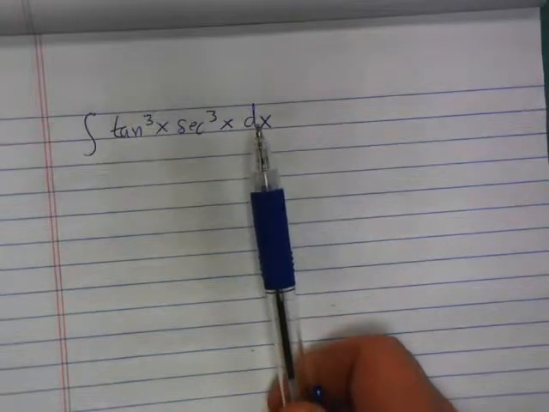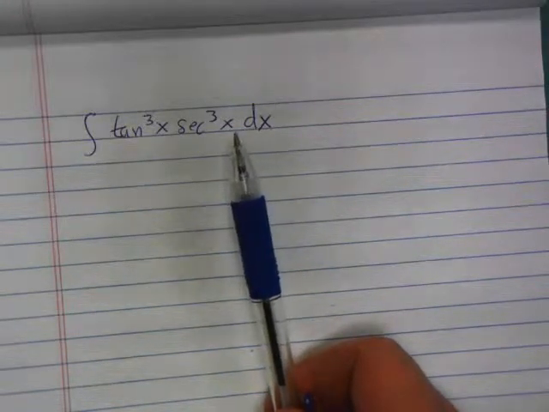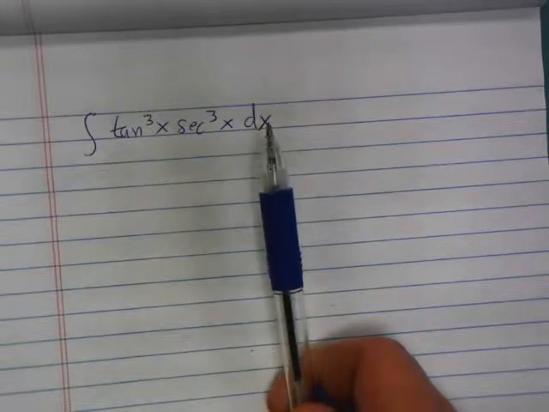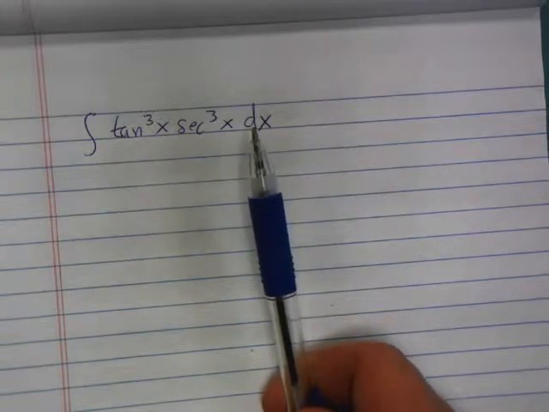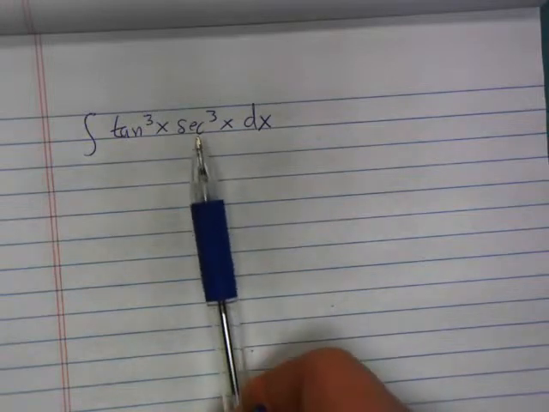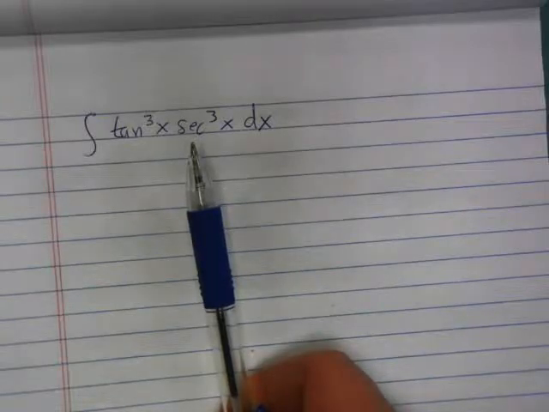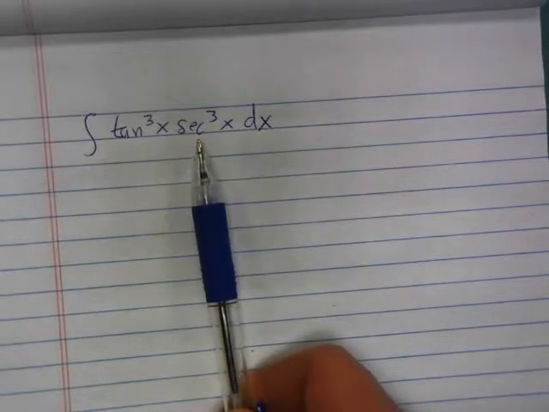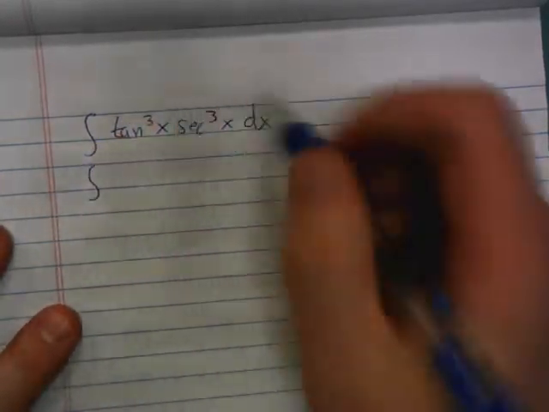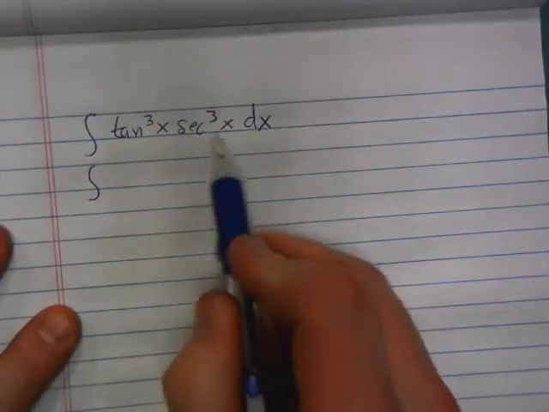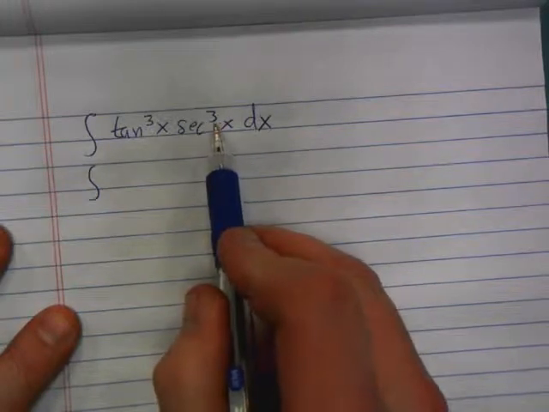Other good ideas? All right, well, let's think of it the other way. If u were to be secant, what's the derivative of secant? Secant tangent. So, if I'm going to let u be secant, could I save a secant tangent?